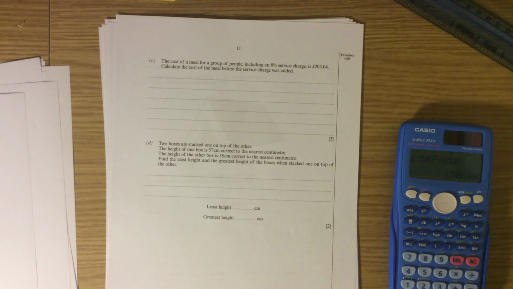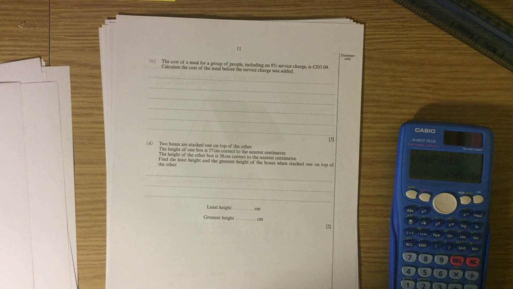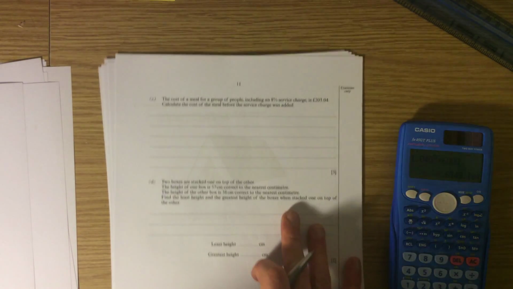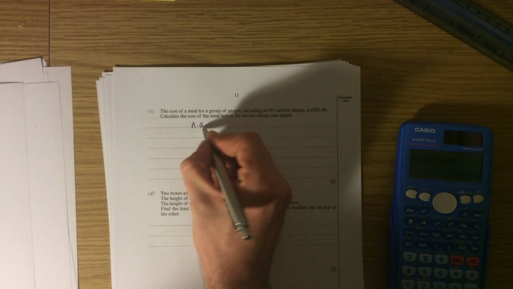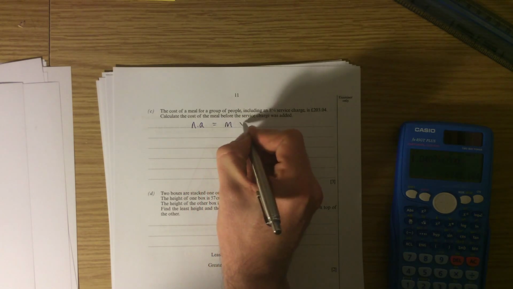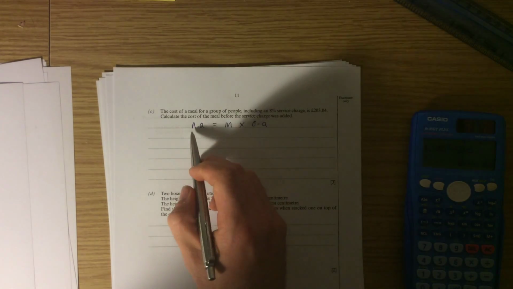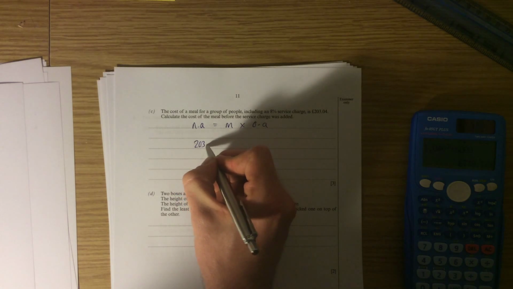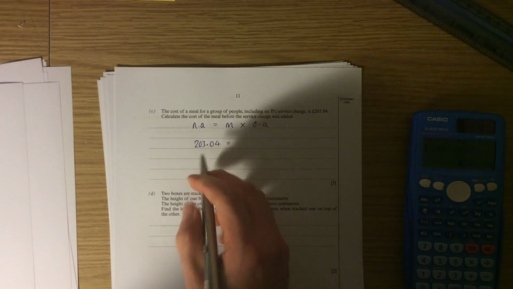Part C. The cost of a meal for a group of people includes an 8% service charge of £203 and 4 pence. Calculate the cost of the meal before the service charge was added. This, we are going to use the same formula as we did for the compound interest. New amount equals multiplier times by the original amount. The difference in this case is that we know the new amount. The £203.04 is the new amount. That is how much they paid.